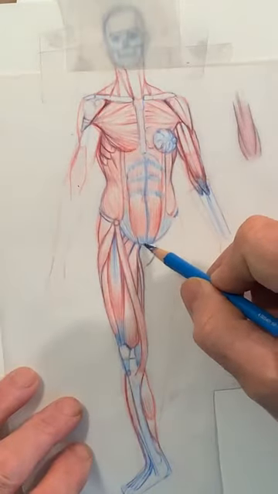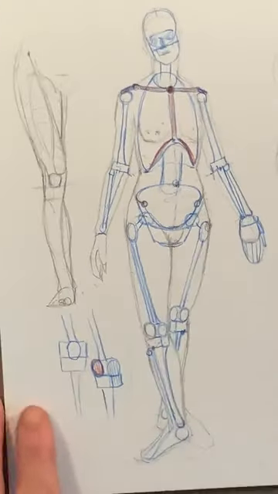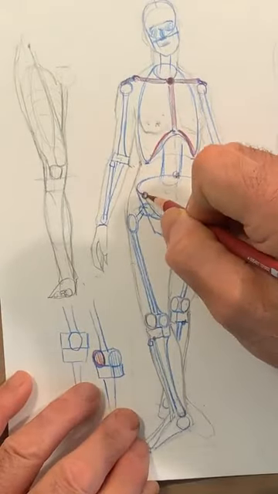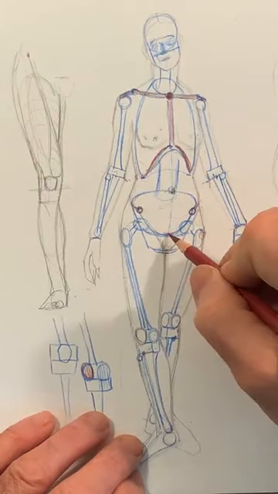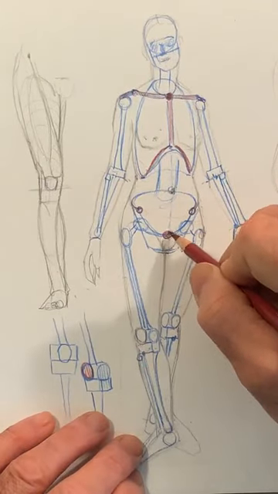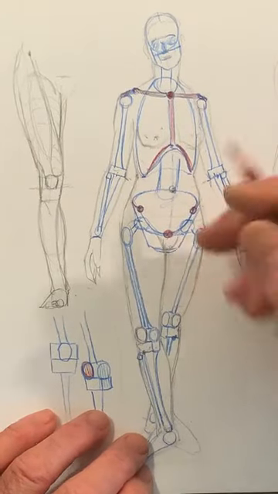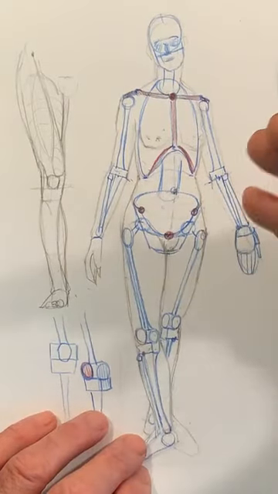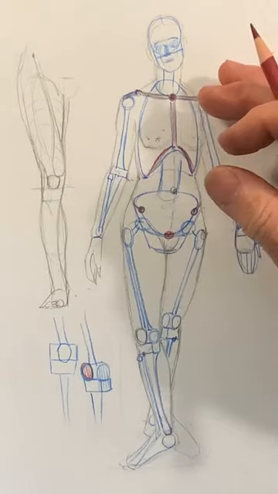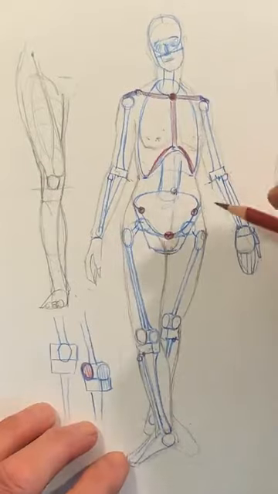So now, pubic bone here like this, iliac spine and iliac spine like this. So let's still look at the iliac spines. Iliac spines are here and here. There are eight iliac spines, but for now we worry only about these. This is the pubic bone. The pubic bone is very important because it's kind of the center of the body, so I can use it to appreciate how big the upper half is in relation to the lower half of the body.